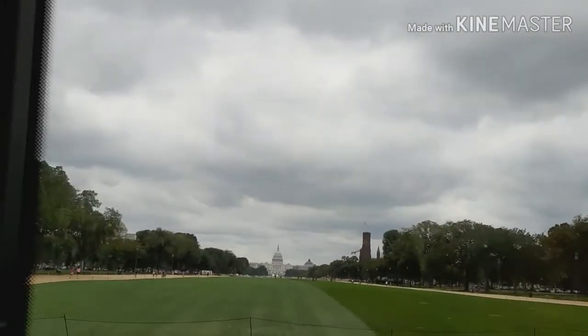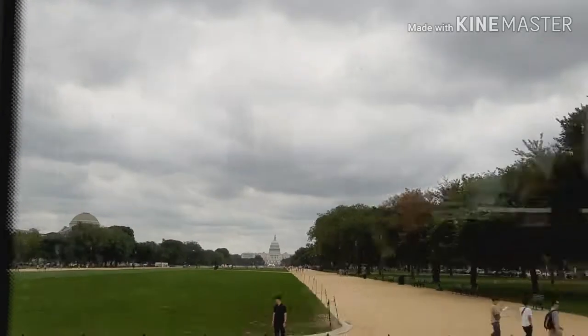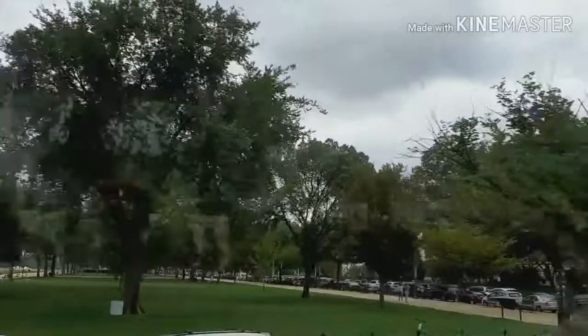So this is called the National Mall. We're crossing the National Mall. And if you look, there's where we're going. That's the Capitol, and it looks right down to the Washington Monument. That is the White House, right? And you said this was all planned out in 1790.